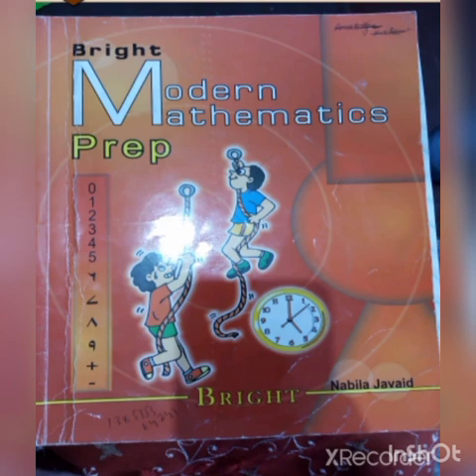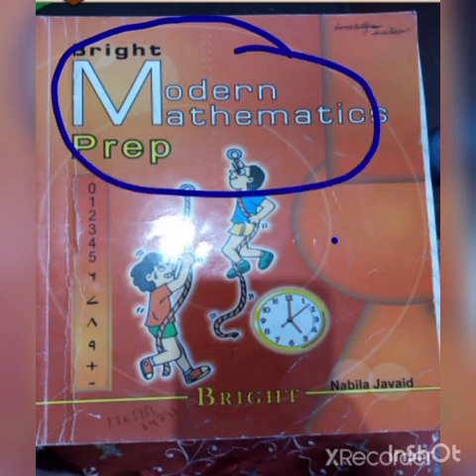Okay kids, today we are going to start our maths workbook and maths copy work as well. Both are very easy work. You learn and write both work, okay? First of all, we will do the maths workbook, Modern Mathematics, okay? Everyone has this book now.